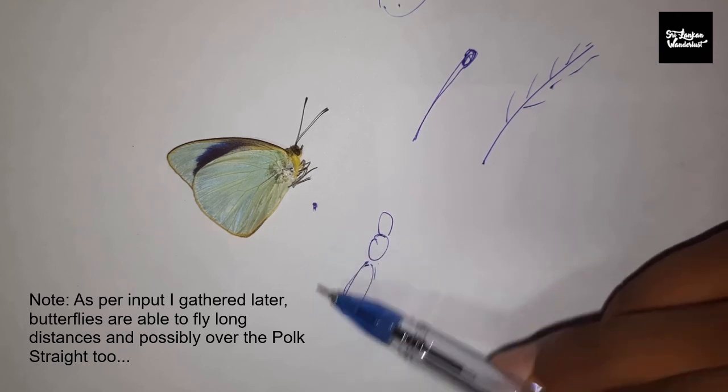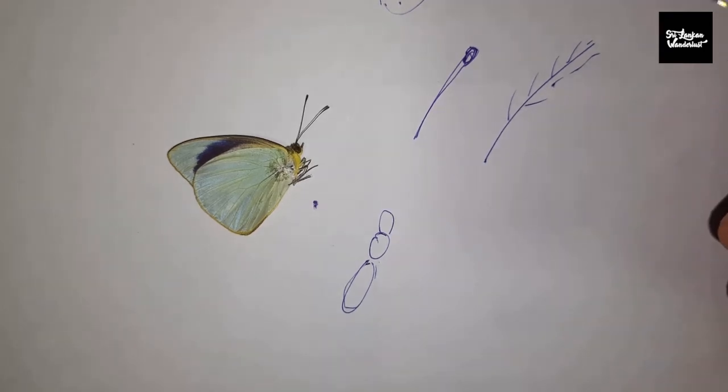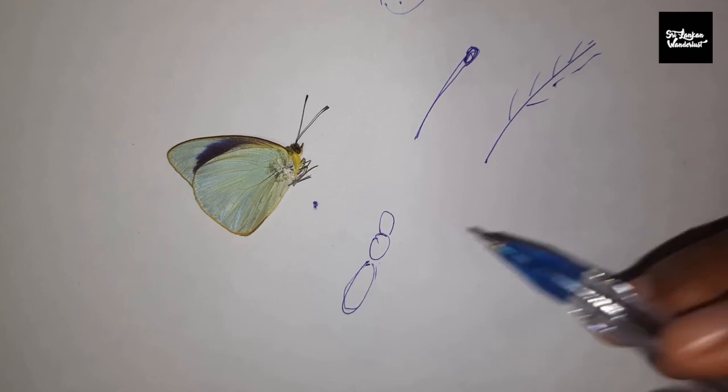So this may be the butterfly which has caused the folklore of the Siripade Samanallu journey.